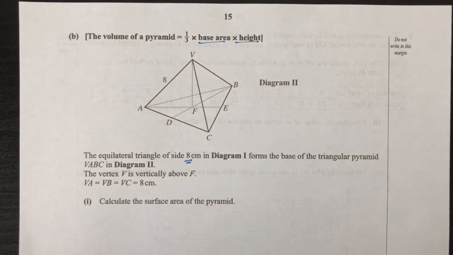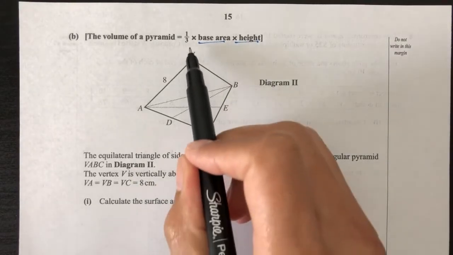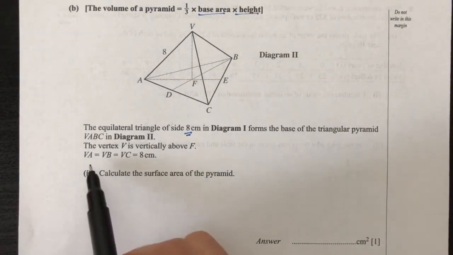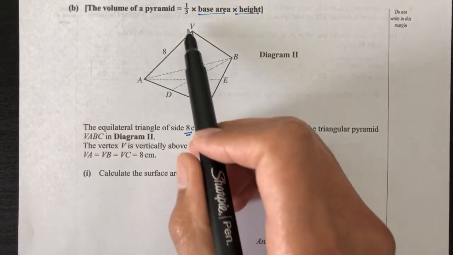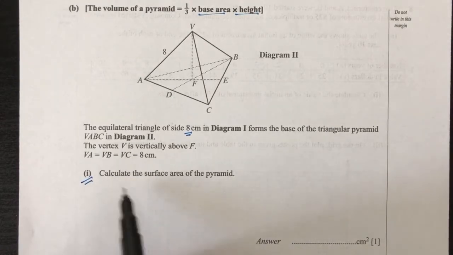It says the vertex V is above the point F. So it is above, that will be 90, 90, 90, okay? Then VA, VB, and VC are 8 as well. Good.